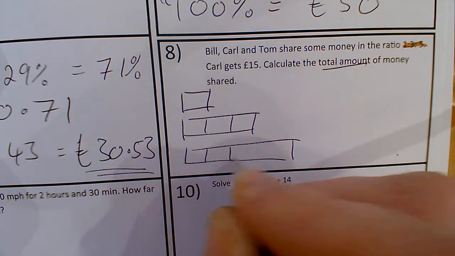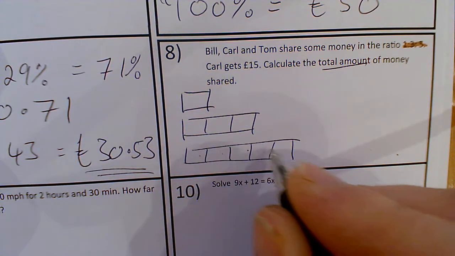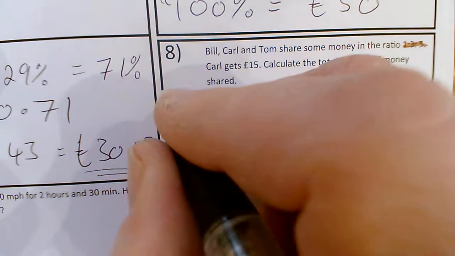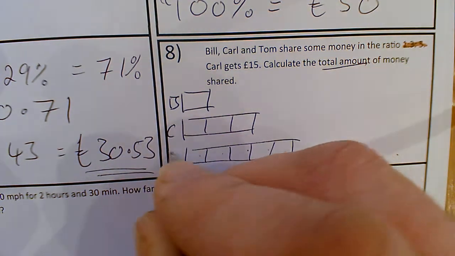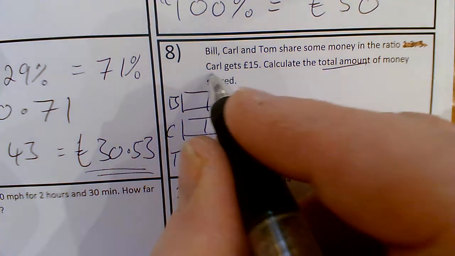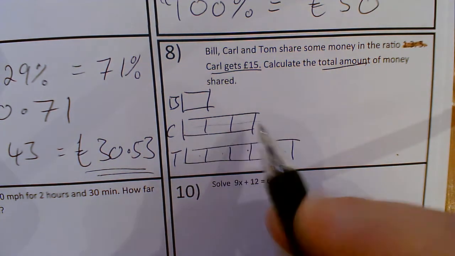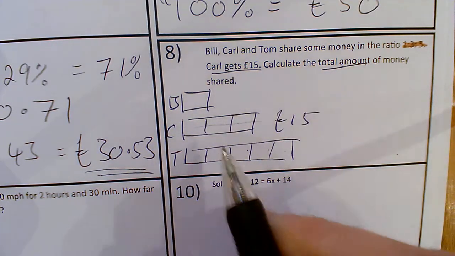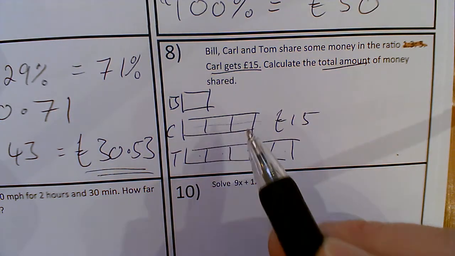So here they are, 1, 2, 3. No, that's 3, 4, 5. It's Bill, Carl and Tom. So here we go. Bill, Carl, Tom. And it tells me that Carl gets £15. Here it says that. So these 3 boxes are £15. Well, that means that each box then must be £5.